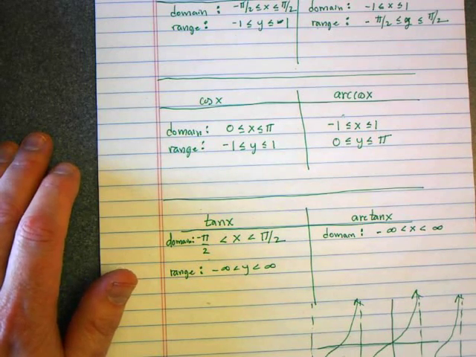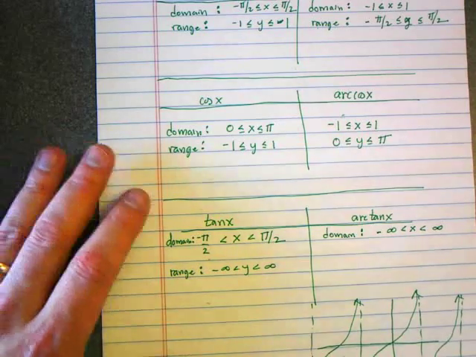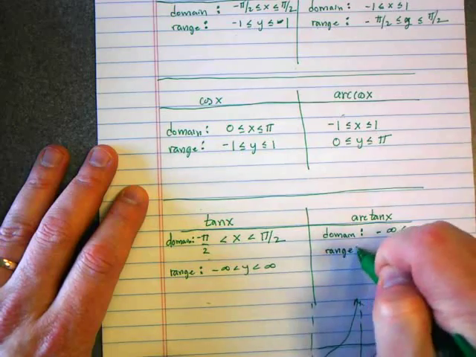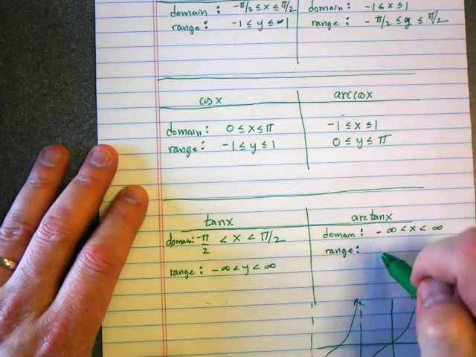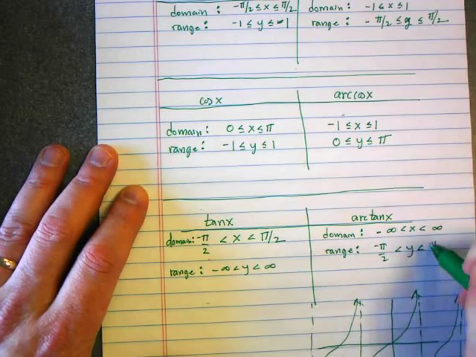Think of how many questions I can ask you standing at the door. Too many, right? All right, and then my range. What kind of y numbers will I get when I deal with arctangent? I'll get numbers between negative pi over 2 and pi over 2.